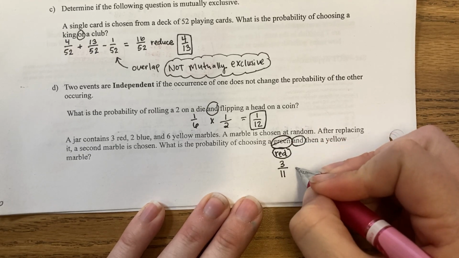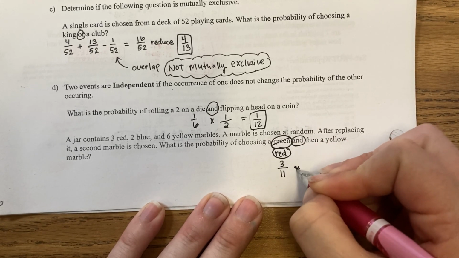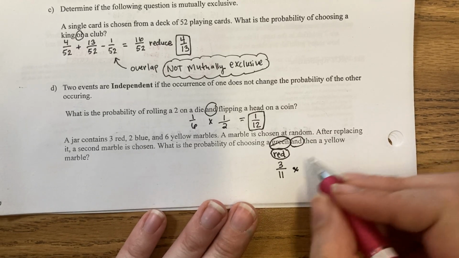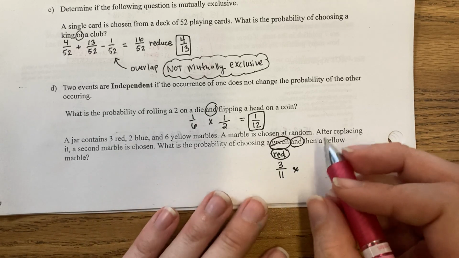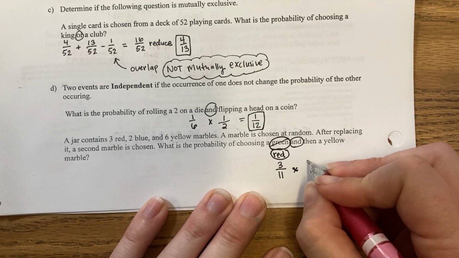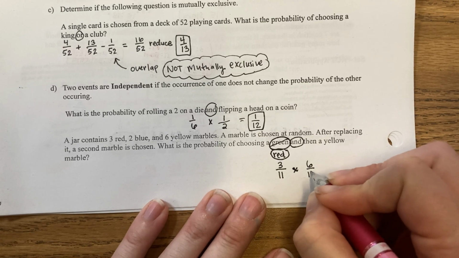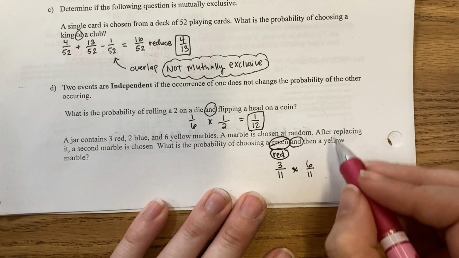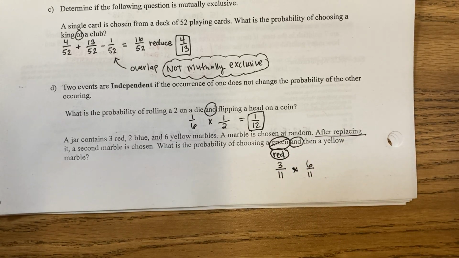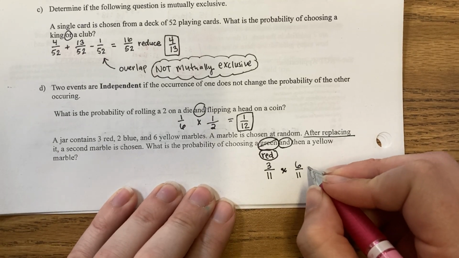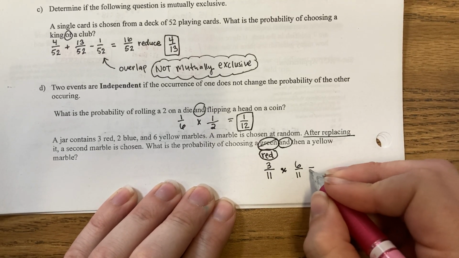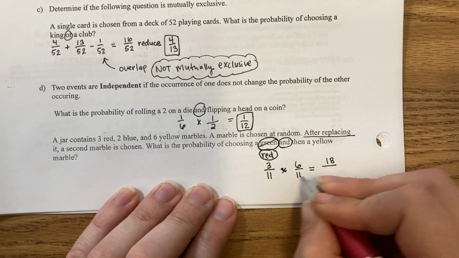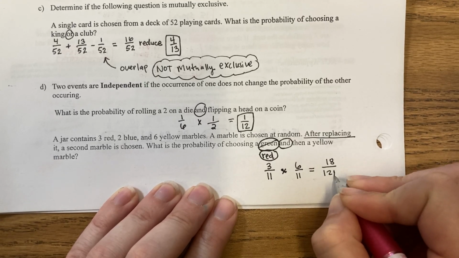And means that I multiply. You can use the little multiply sign or a dot. Then a yellow marble. So I picked a marble out, I put it back in. My probability of getting a yellow is 6 out of the total 11 because the marble was replaced. That would give me 3 times 6 is 18 over 11 times 11, 121.